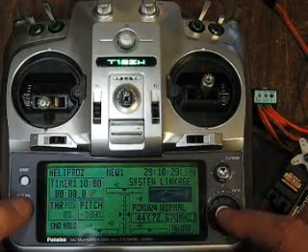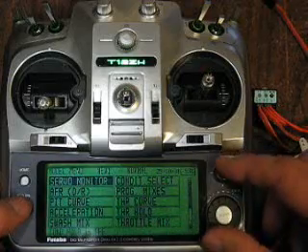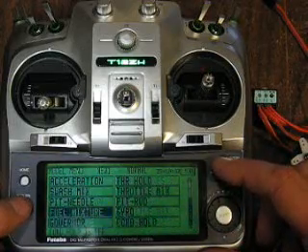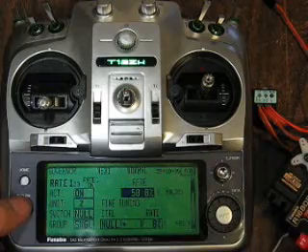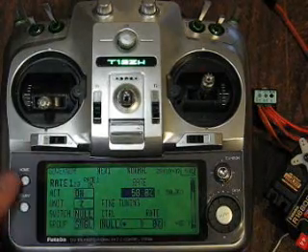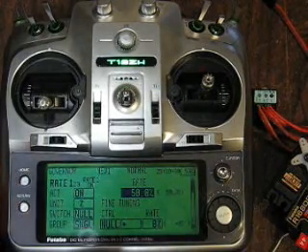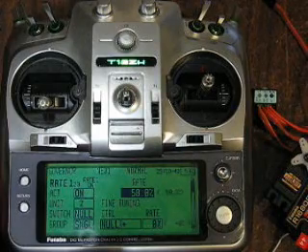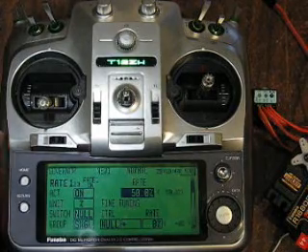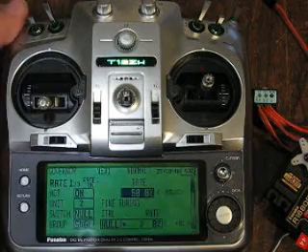So now we've turned the governor function on. So now we're going to go to the governor function. There it is. Let's select that. Alright, on this screen, that's where we're going to tell it which switch positions are on and which switch positions are off. And we already told it that switch E is going to control everything.